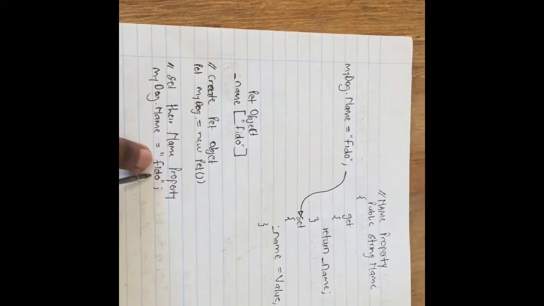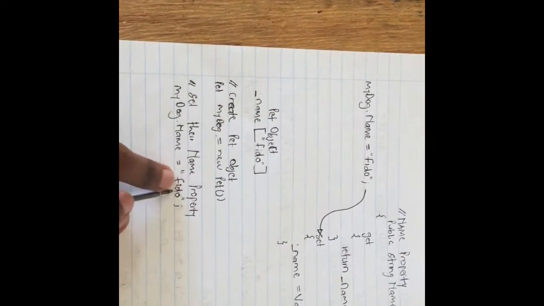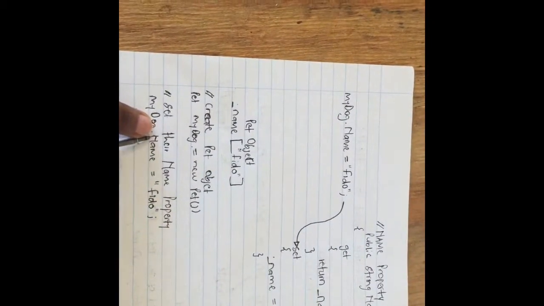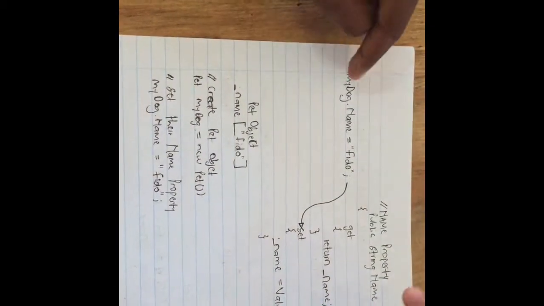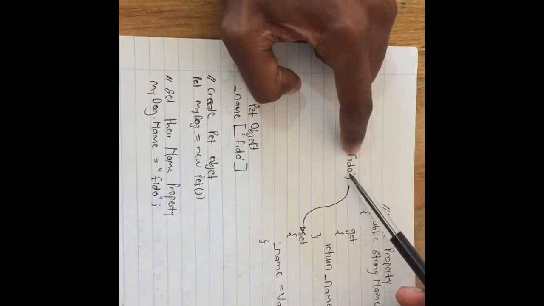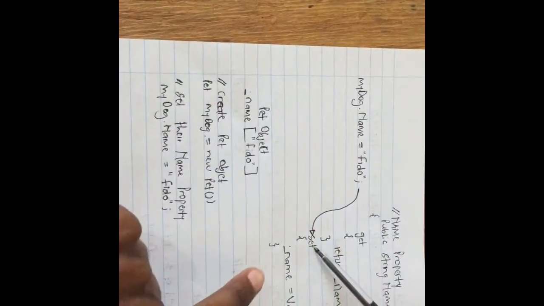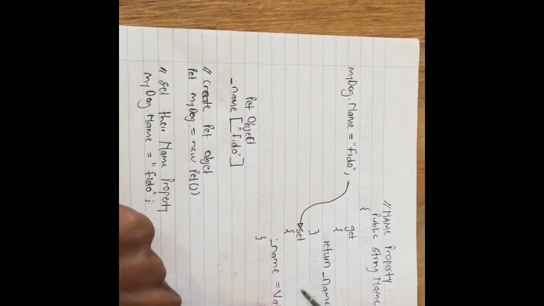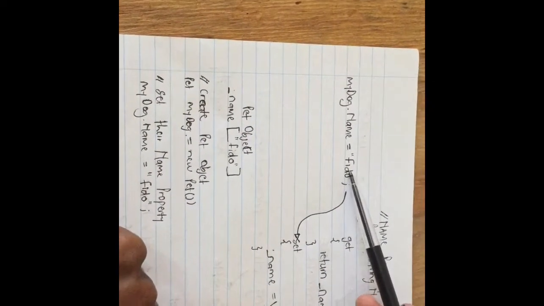So this is the name of our dog. This is our variable, and we set it into our property. It's the same as here: myDog.Name equals Fido. It's going to be set on the name because this is our value equals to name. Then our value is Fido.